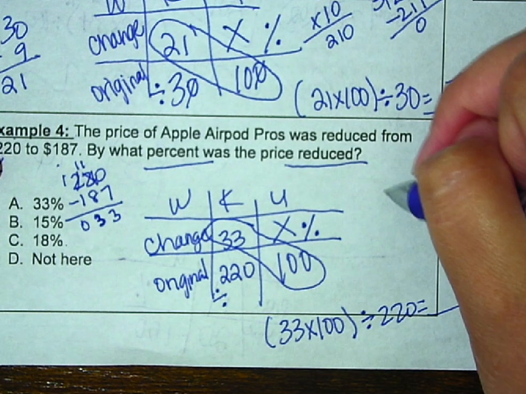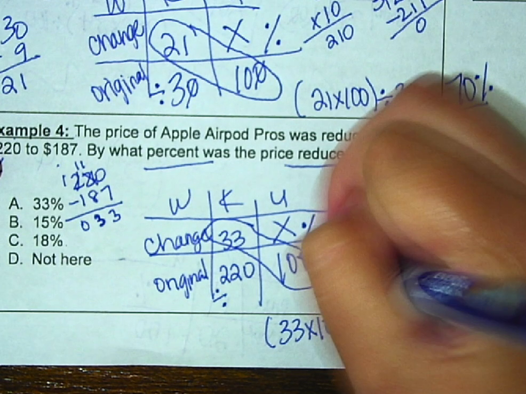Okay. For non-calculator, we're gonna have to do the math on top. I could take off a 0.